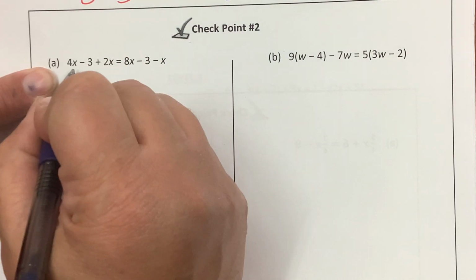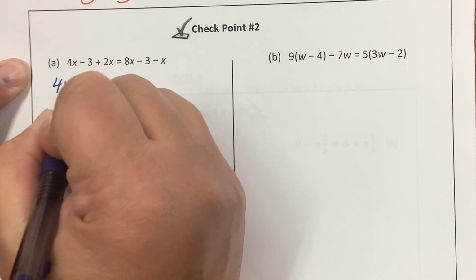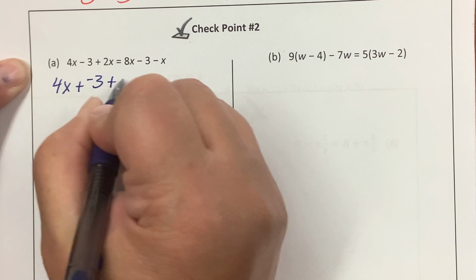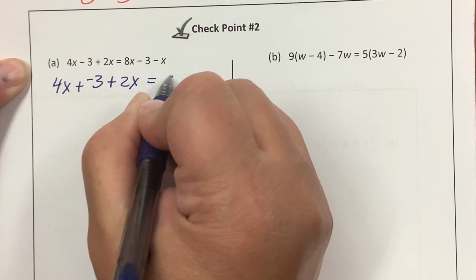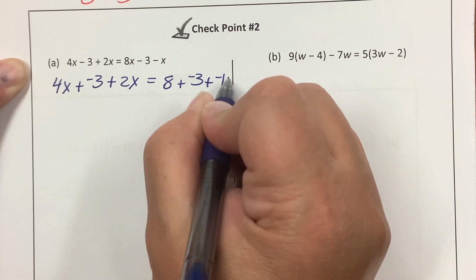For this one, I have to change this to plus a negative. It's going to be 4x plus negative 3 plus 2x equals 8 plus negative 3 plus negative 1x.